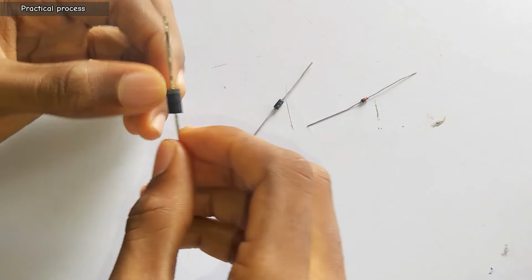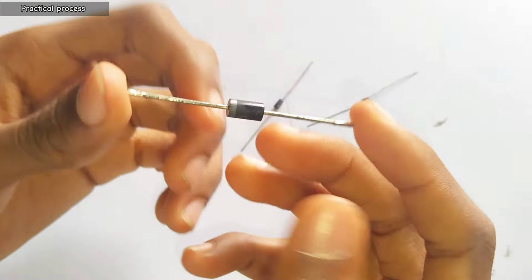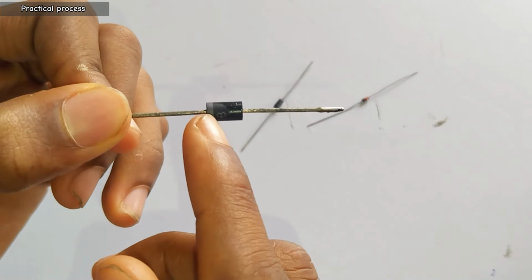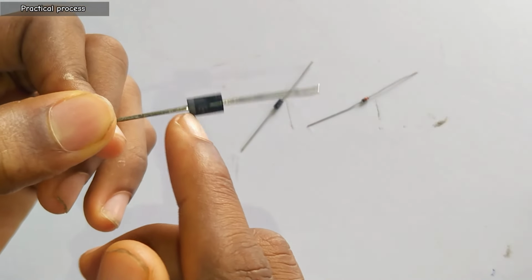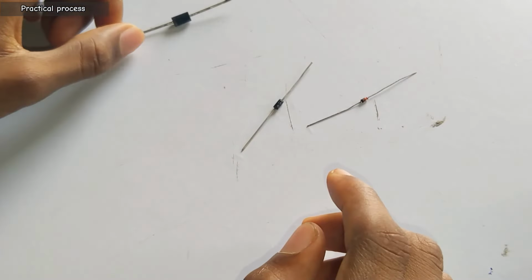Okay, welcome back from that short break, and this is the diode. I have a diode right here. This is what the diode looks like. It has a white stripe at one side, and it has two pins for connection into your circuit.